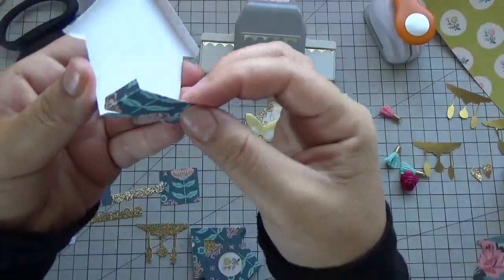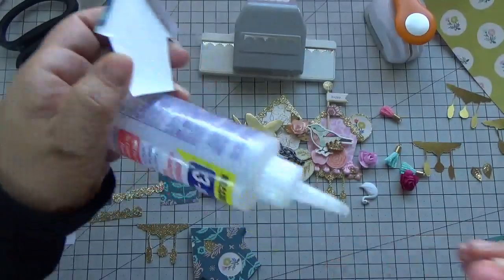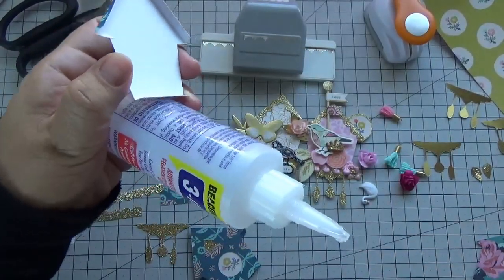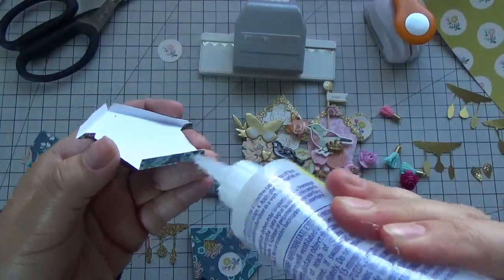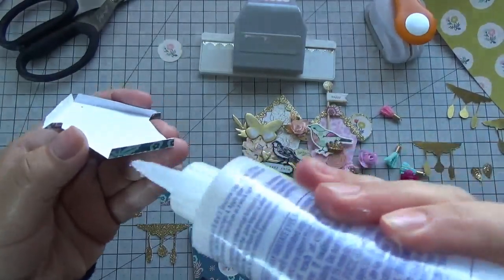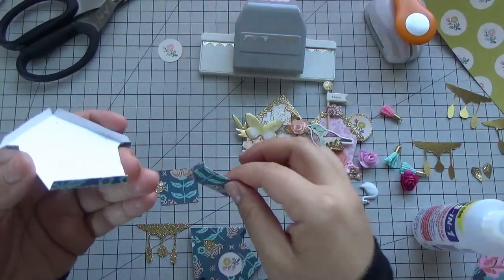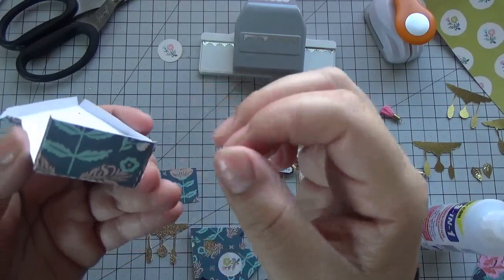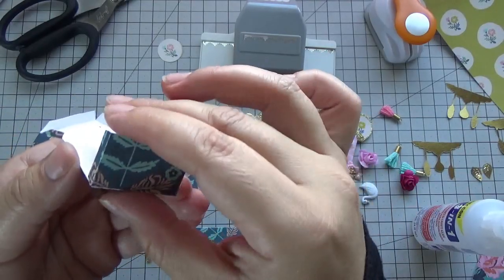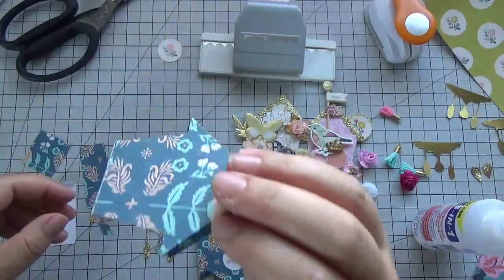The smallest piece will be on the bottom, and I'm using my 3-in-1 glue. You don't need a whole bunch of glue for this. So there goes my little piece right there. Okay. So this is what we have so far.